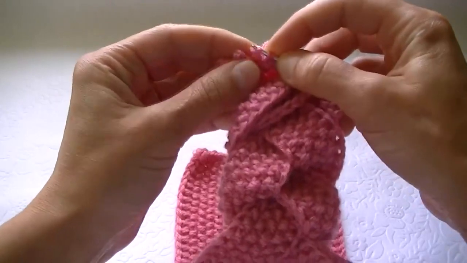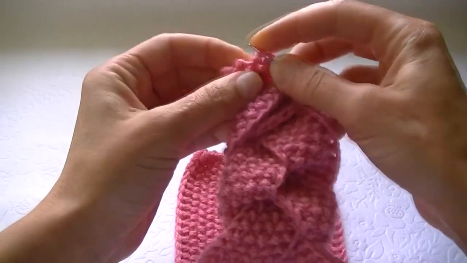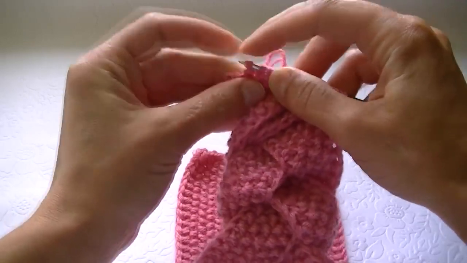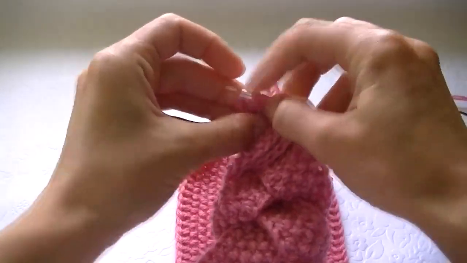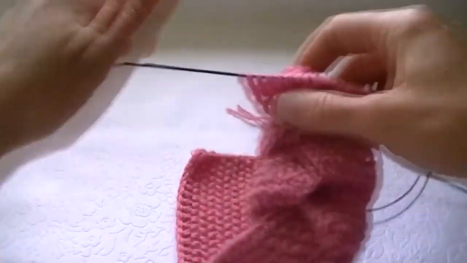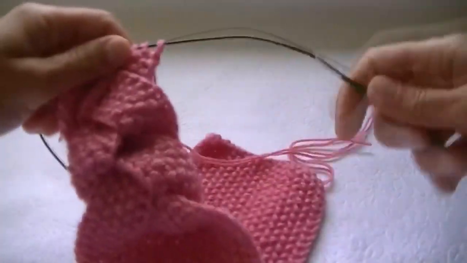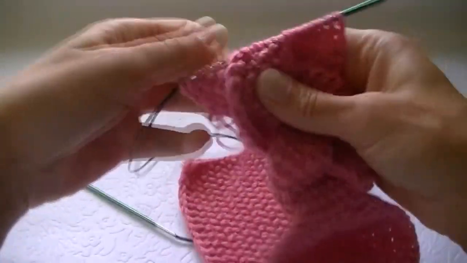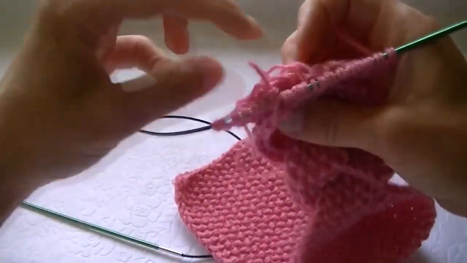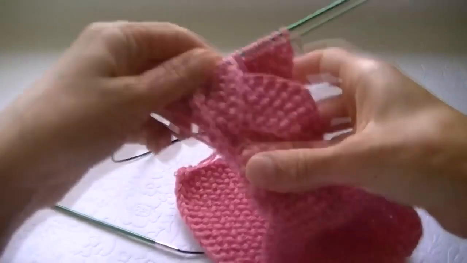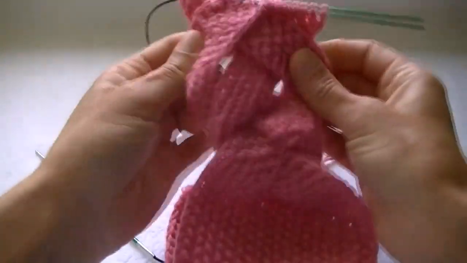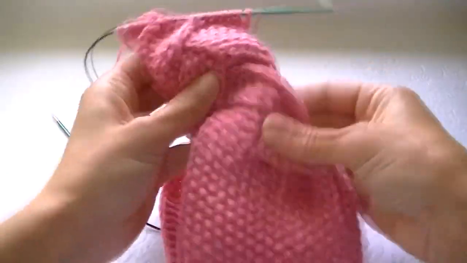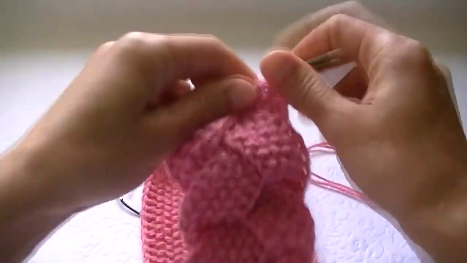And continue knitting with turning rows. Here you are. We've done it. That is our main thread. There are remaining threads, first one and second one. You'll hide them individually. Now, flatten the braid like that and start knitting.